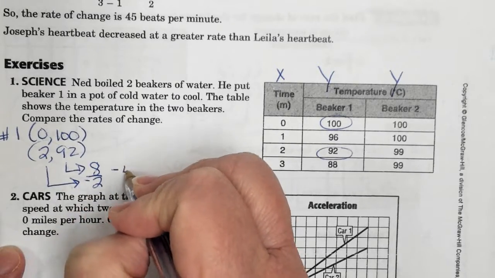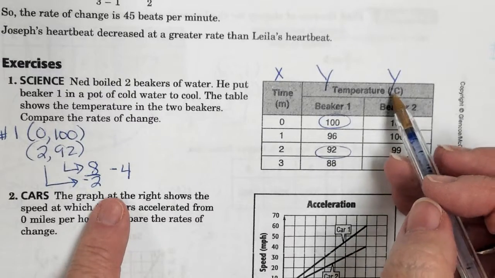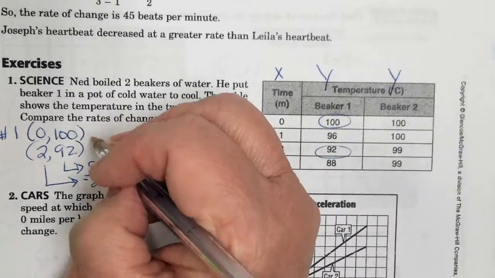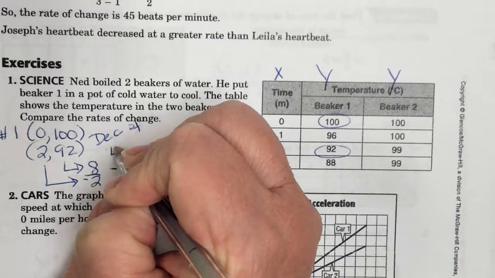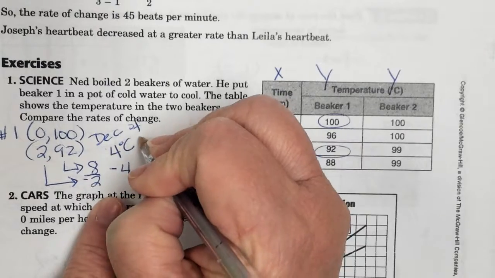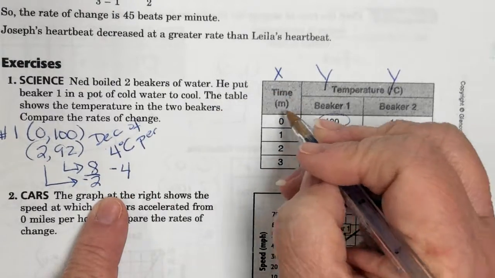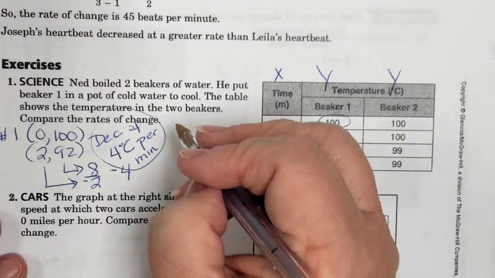And that simplifies to -4. Well, if we look at our information, -4, that's going to be a decrease of 4 degrees Celsius per minute. That's beaker 1.